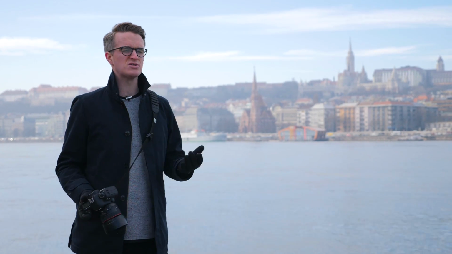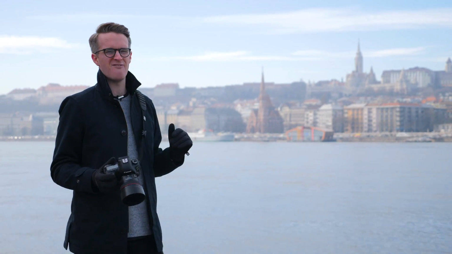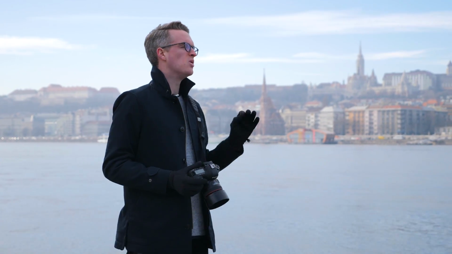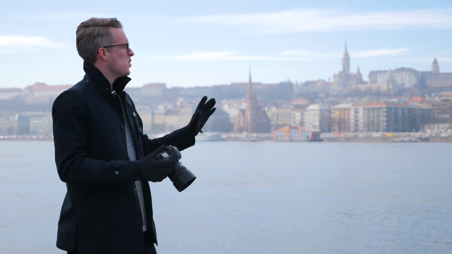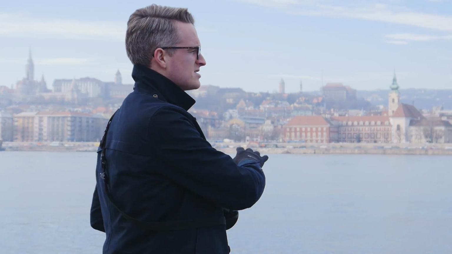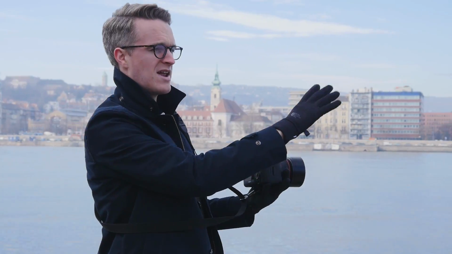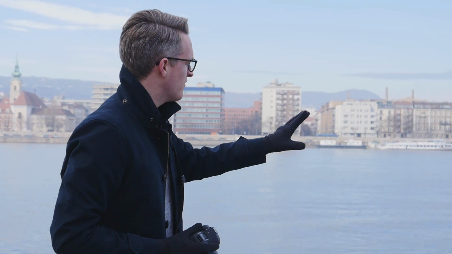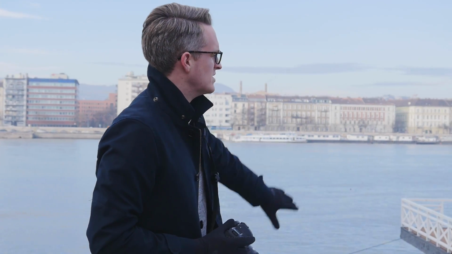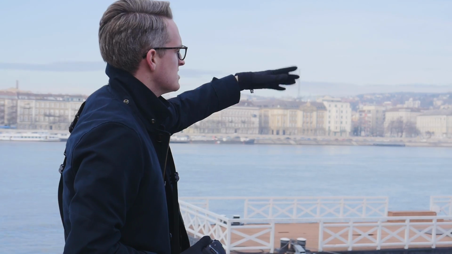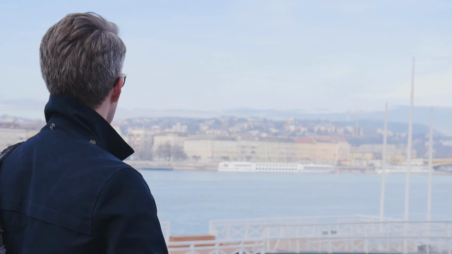Okay, so a little bit more interesting, but still not perfect. What can we do to add more interest to this frame? Well, instead of shooting directly across, I'm going to shoot over to my right here now. So what we have is a dock, which is where the rivers come and they take cruisers and taxis along the river.